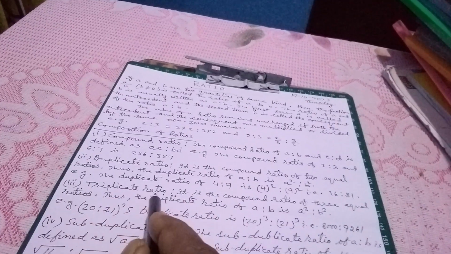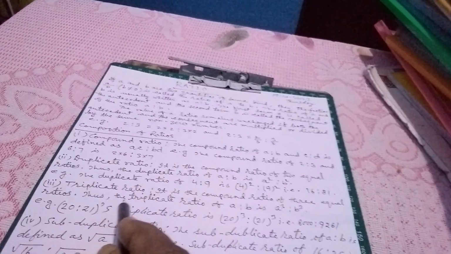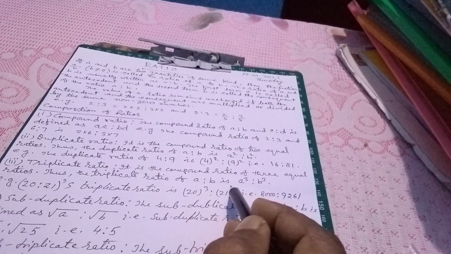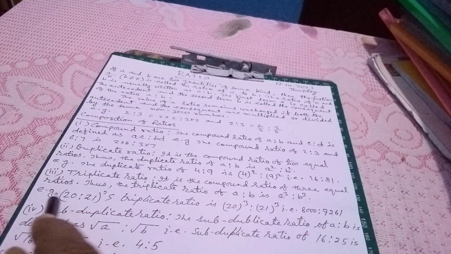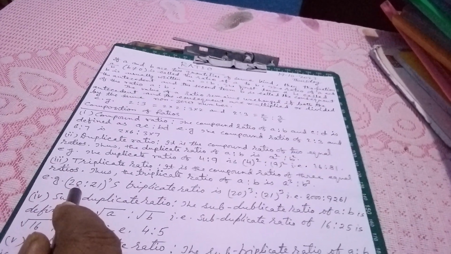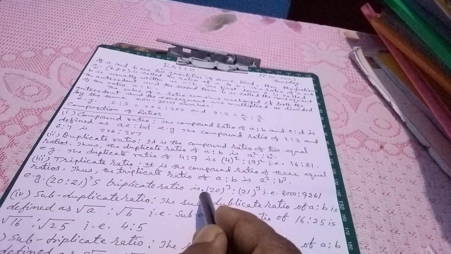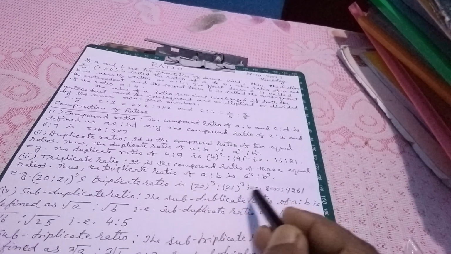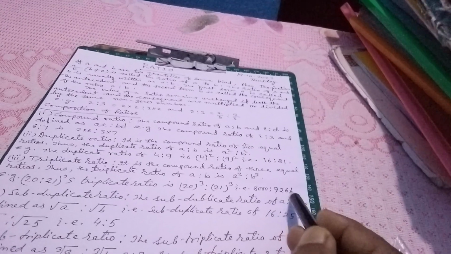Now third is triplicate ratio. It is the compound ratio of three equal ratios. Thus the triplicate ratio of A is to B is A cubed is to B cubed. Example, 20 is to 21. Triplicate ratio is 20 to the power 3 is to 21 to the power 3. That is 8000 is to 9261.